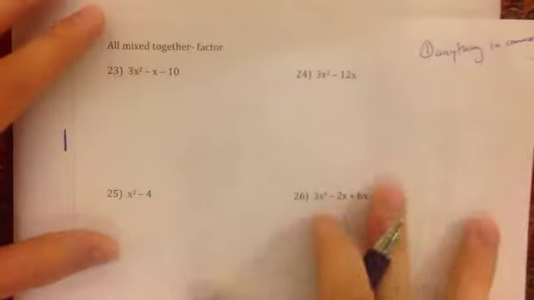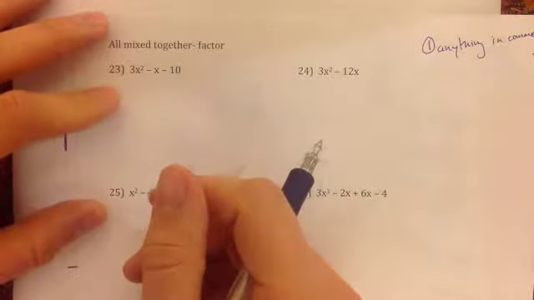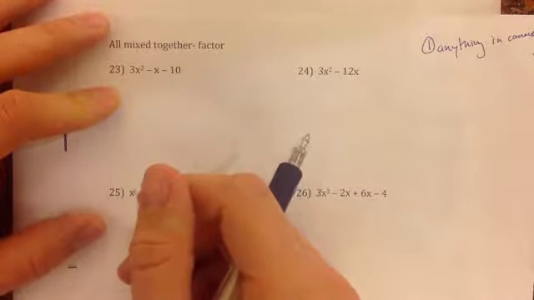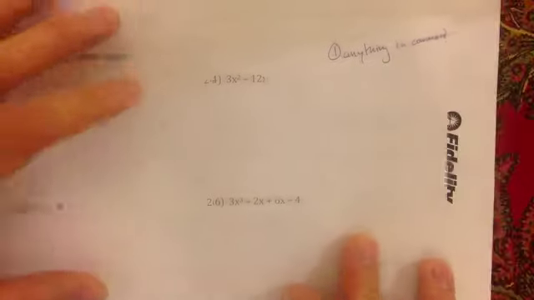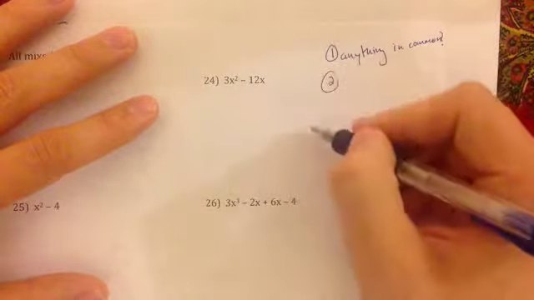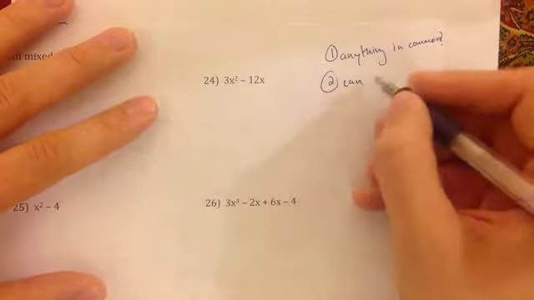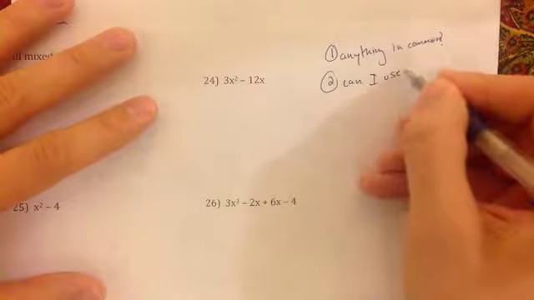So I look. I've got a 3, an x, and a 10. Nothing in common. They don't have a variable that they share. They don't have a number that goes in evenly into anything. So the second thing I'm going to look for is, can I do the x? And you do these in order. Can I use the x? That big X thing. And in this case I can.